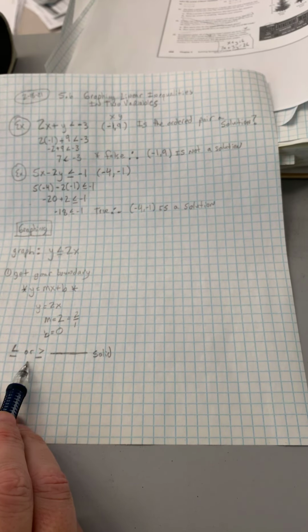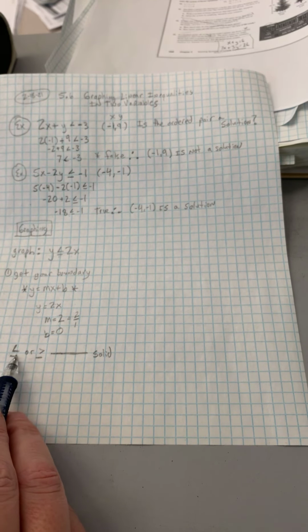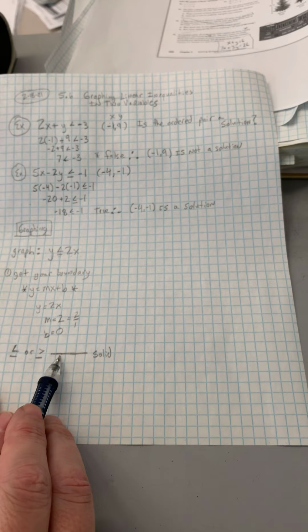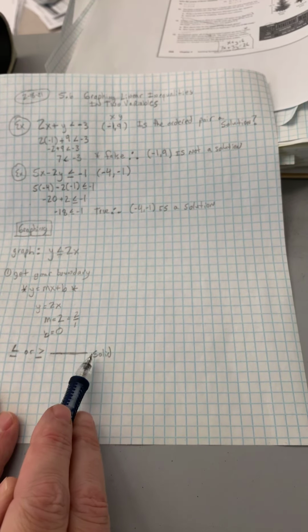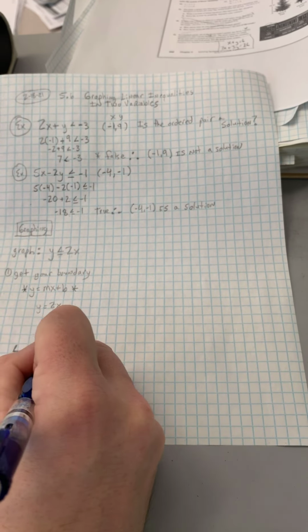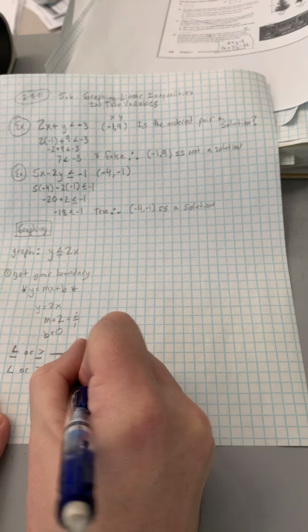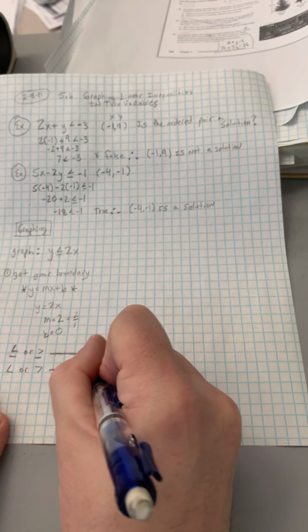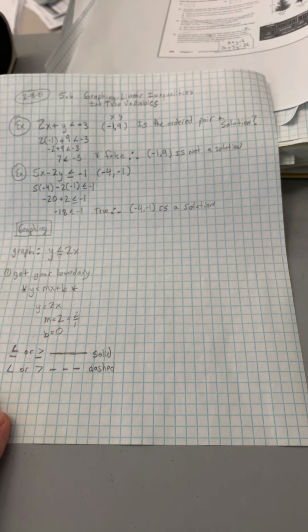When we were doing piecewise functions, if it was greater than or equal to or less than or equal to, that point on the boundary line was closed. It's the same concept here. When you have this less than or equal to, you have a solid boundary line. So on the flip side of that, if you have less than or greater than, that is going to be a dashed line or a broken line, however you want to say it. That is going to be key.